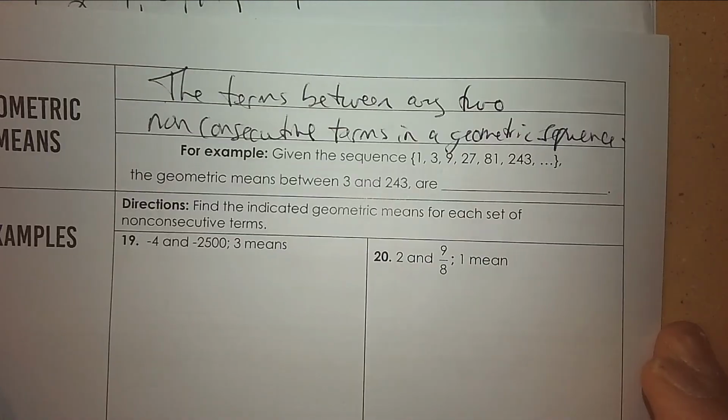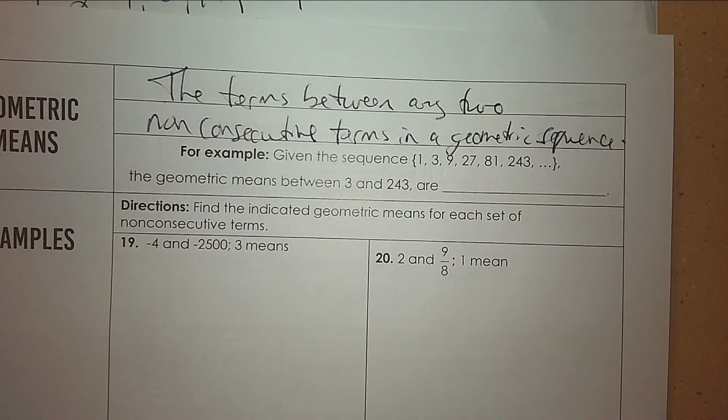So, we talked about arithmetic means. If you have two terms that are not consecutive, the terms in between those non-consecutive terms are called means. And that's also true for geometric. So geometric means are, if you have two terms that are not consecutive, the numbers in between them are called means.